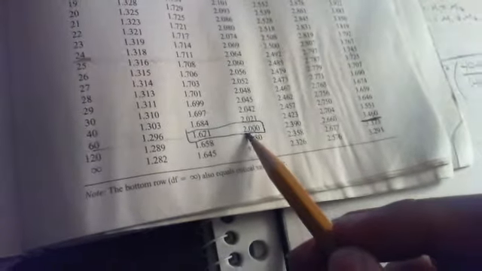Just depending on the 1.67 or the 2, depending on what level of significance. Here, 0.10 alpha. Here's a 0.05 alpha. I like to use the 0.05 alpha, so I'm going to use the 2.